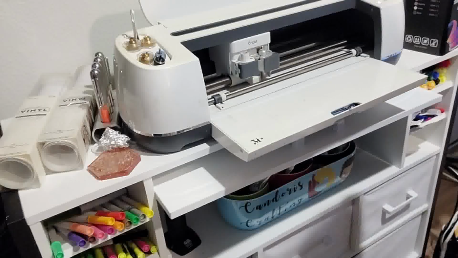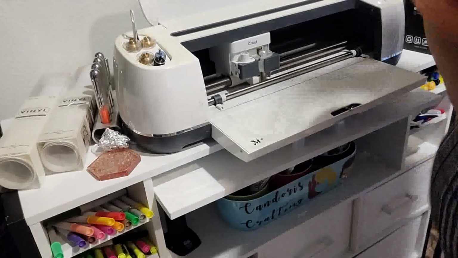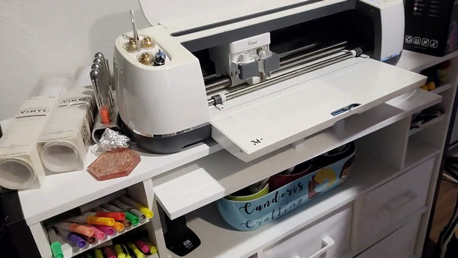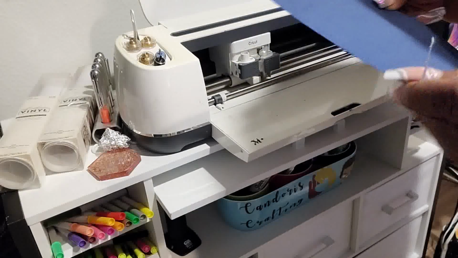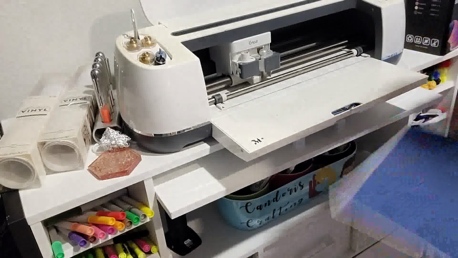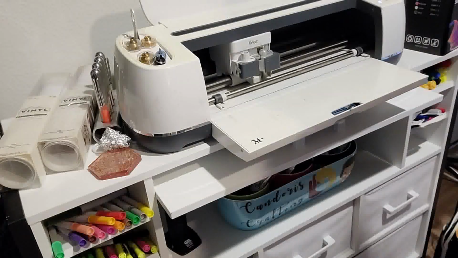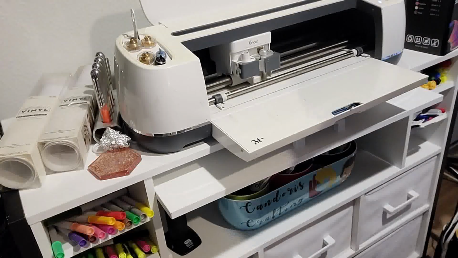All right, guys, so I'm going to grab my vinyl, not vinyl, but my flock here, my magic flock, and get my mat that I'm going to use.